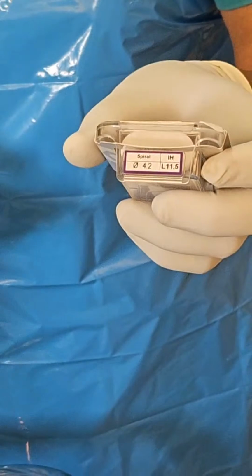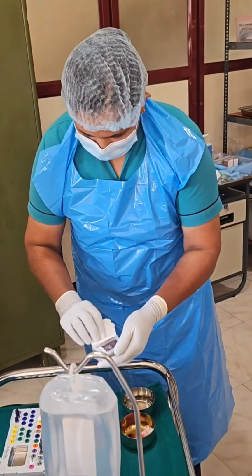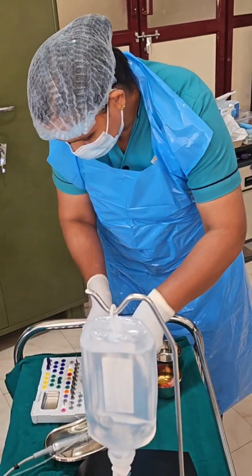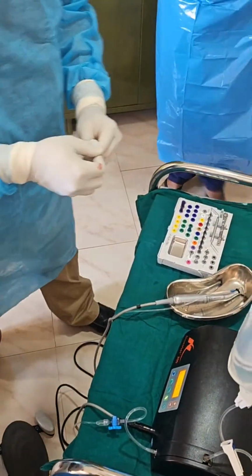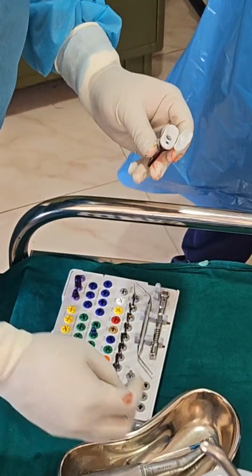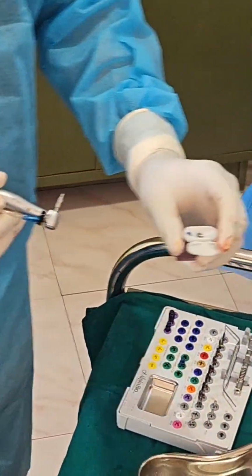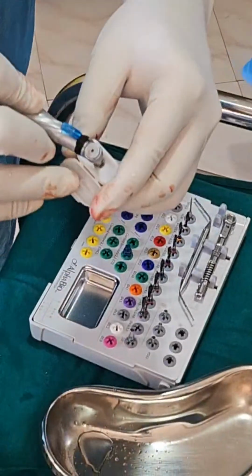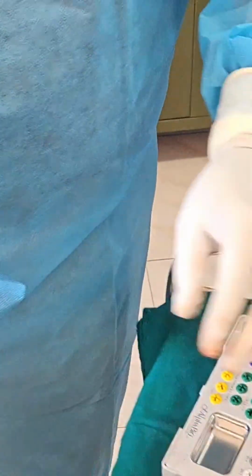I've gone till 3.2 into 3.65. The bone is relatively soft. Once the implant is dropped, I'm actually going to go ahead using the handpiece, the physio dispenser itself, to place the implant. See, I am taking the implant from the vial. Make sure that it is stable. Be very careful.